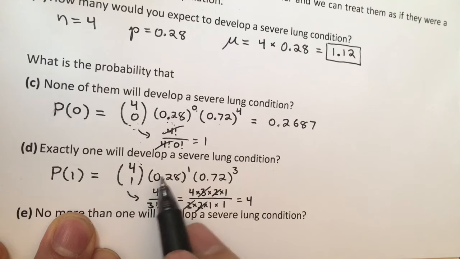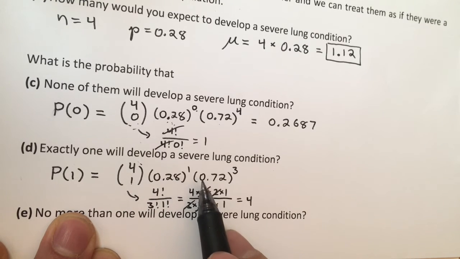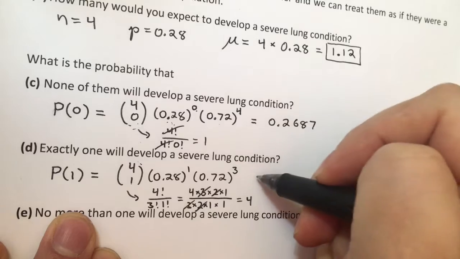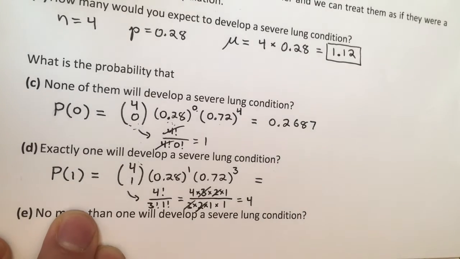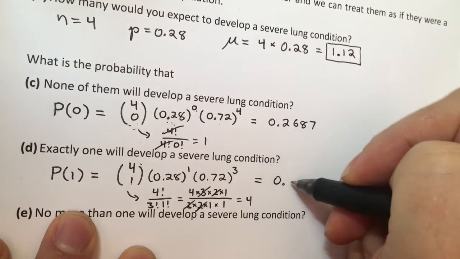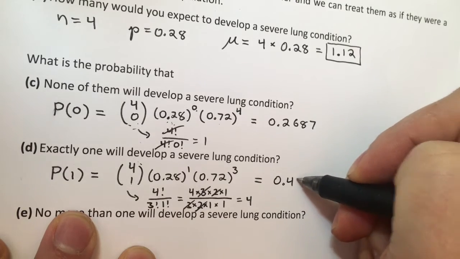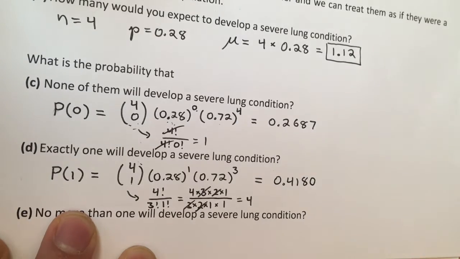So I have 4 times 0.28 times 0.72 cubed. And when you compute that out, you get 0.4180.